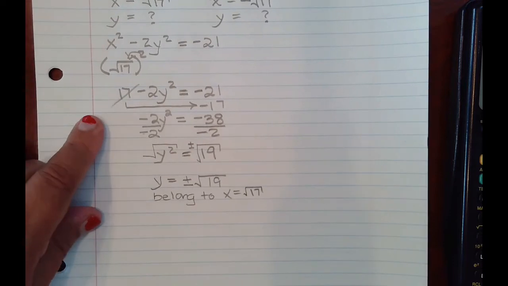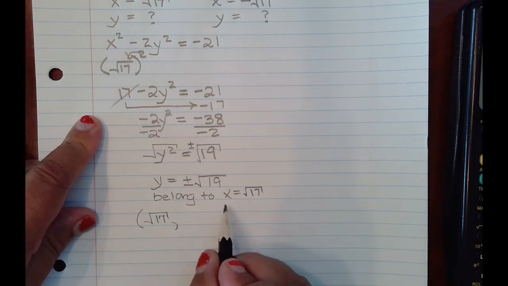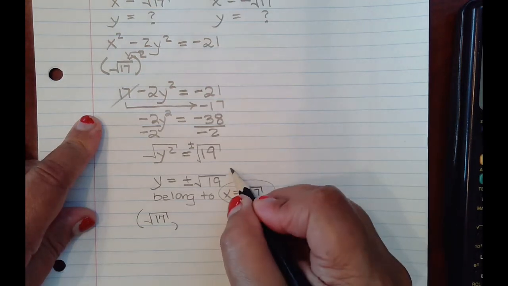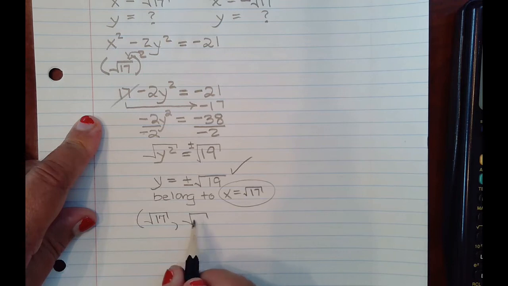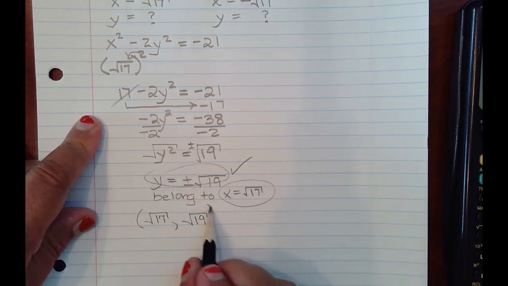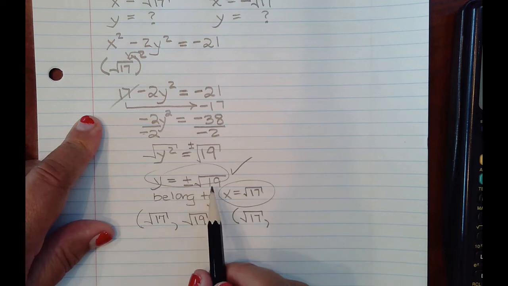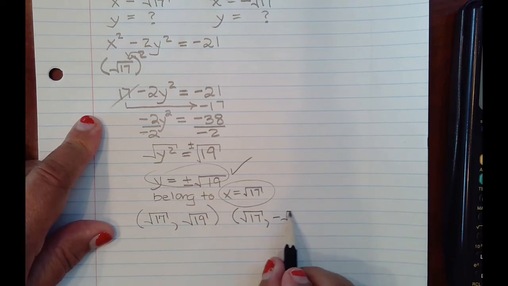Okay, so we have two solutions off this. We have x equal to square root of 17, producing positive square root of 19 as a y partner. And when x is positive square root of 17, we also got negative square root of 19 as its y partner.